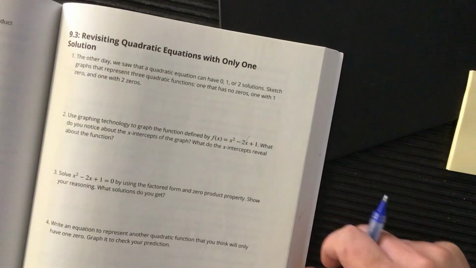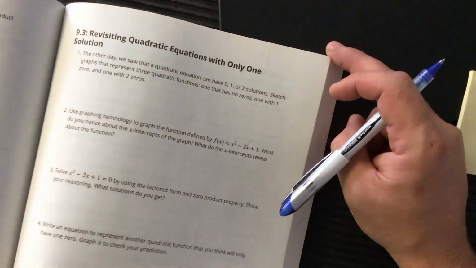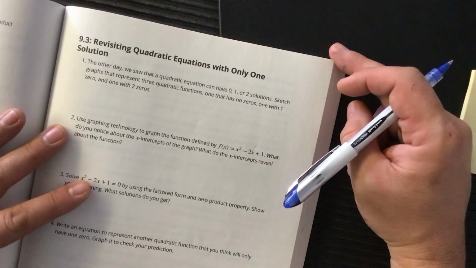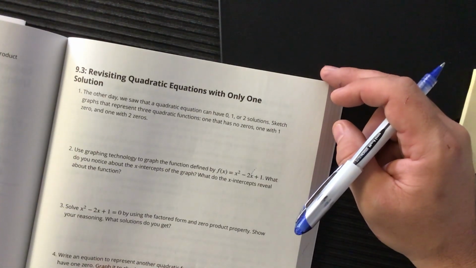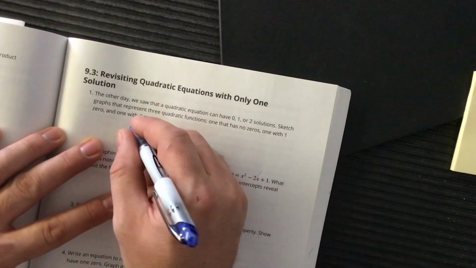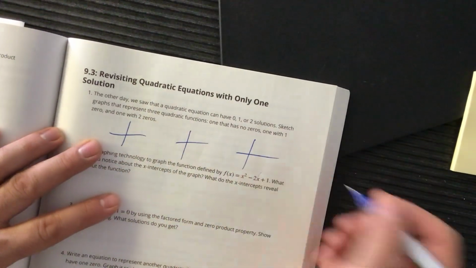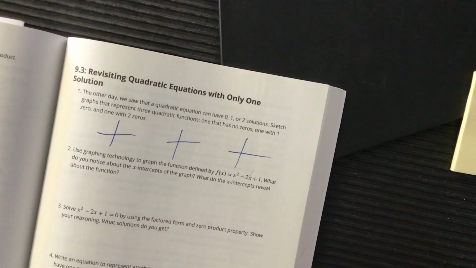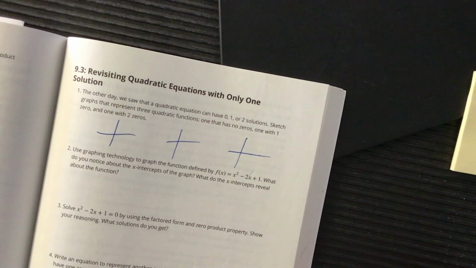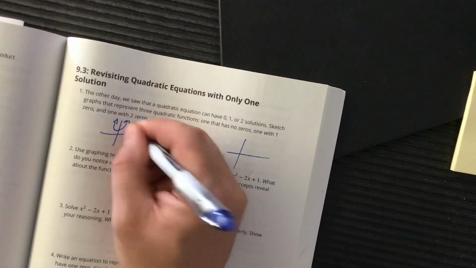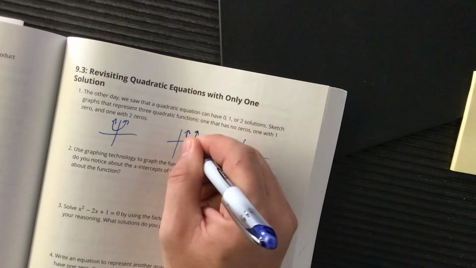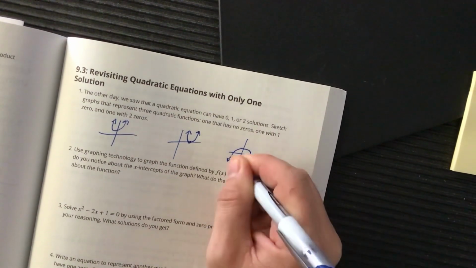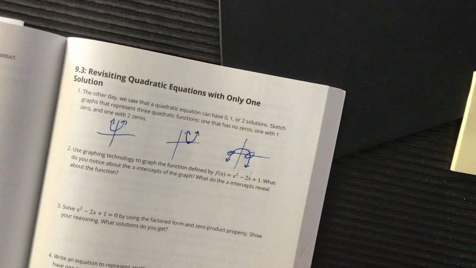All right, final question we're going to look at. It says the other day we saw a quadratic can have 0, 1, or 2 solutions. Sketch a graph that has 0 solutions, 1 solution, and 2. You can't sketch from 0, it's going to be nothing. Not true. No line shows up, or it doesn't cross the x-axis. That's all it's looking for. No solution, 1 solution, 2 solutions. I think we drew those exact graphs not that long ago.